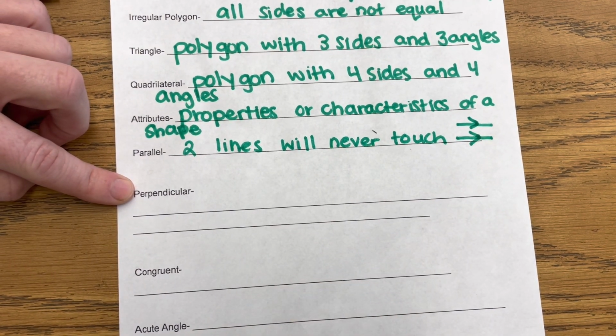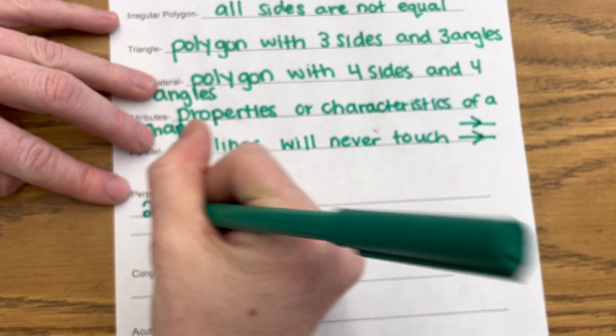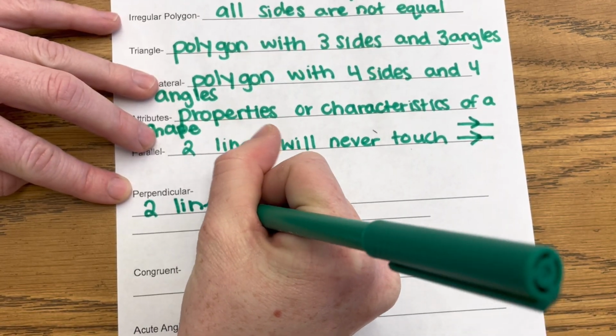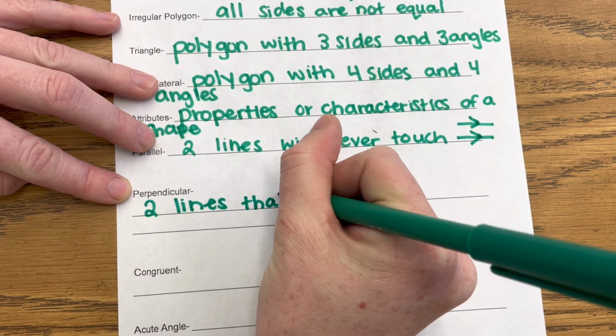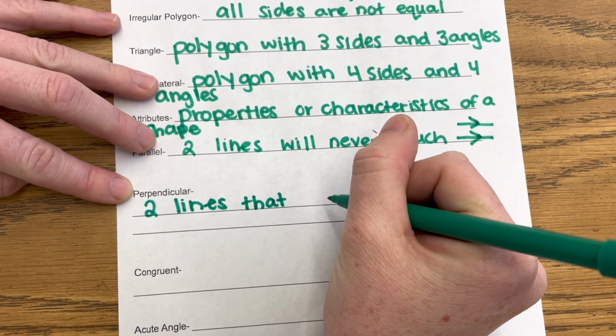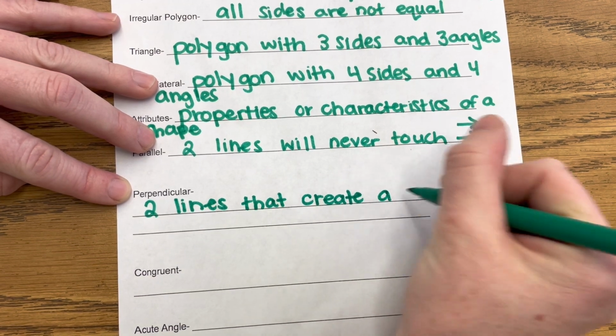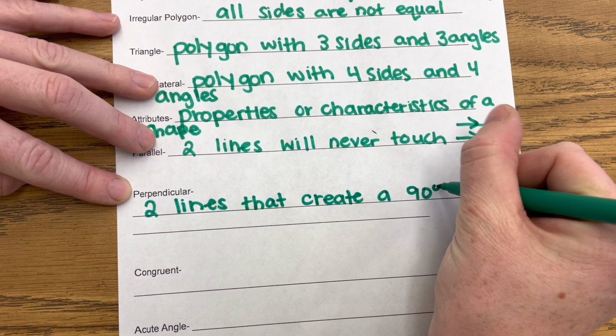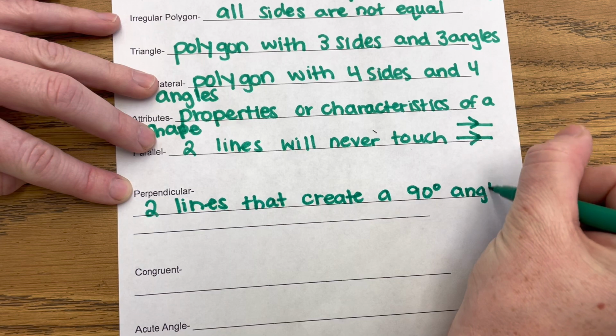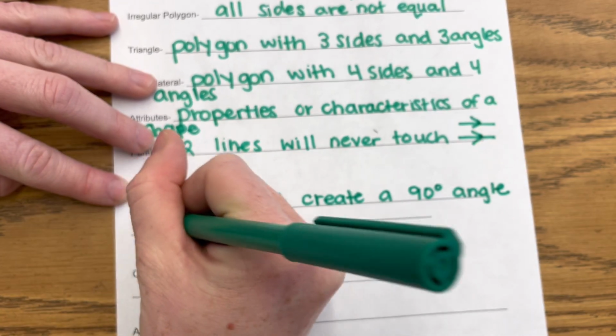Perpendicular is when two lines create a 90-degree angle when they touch.